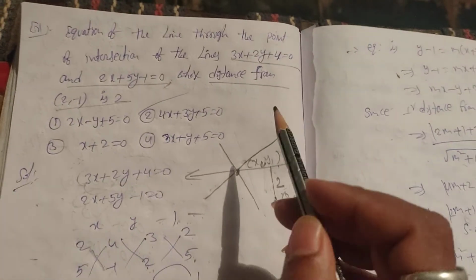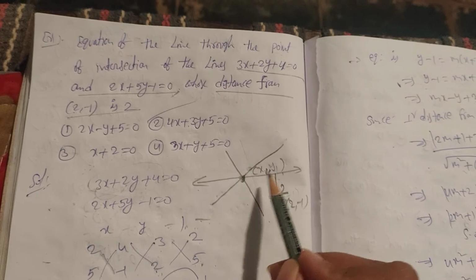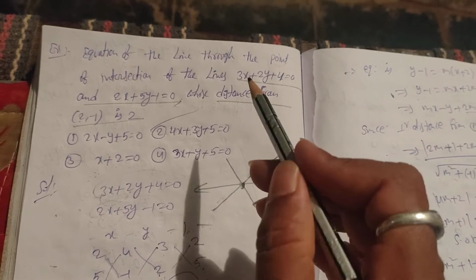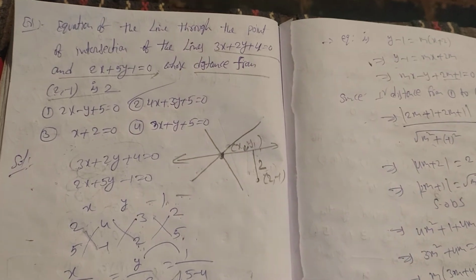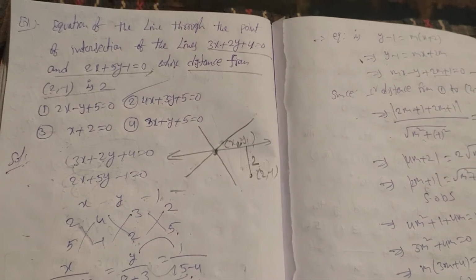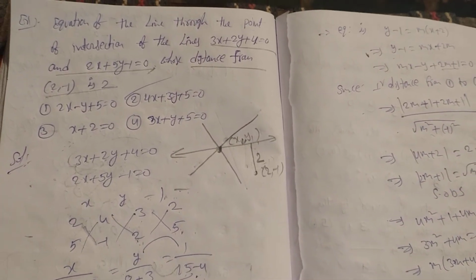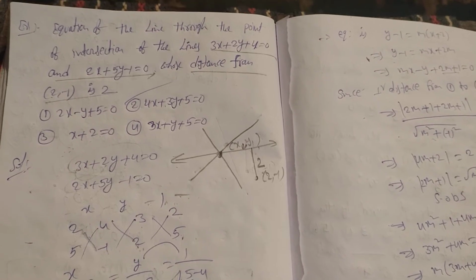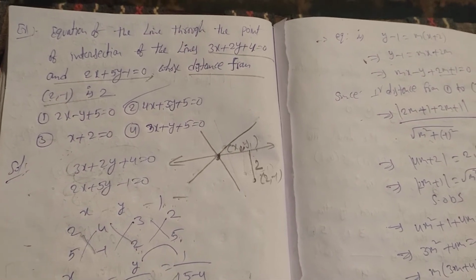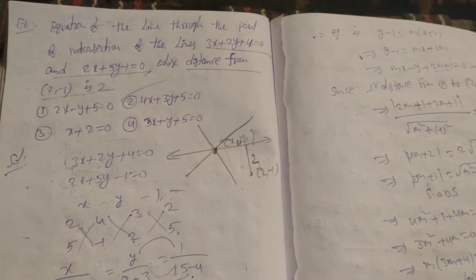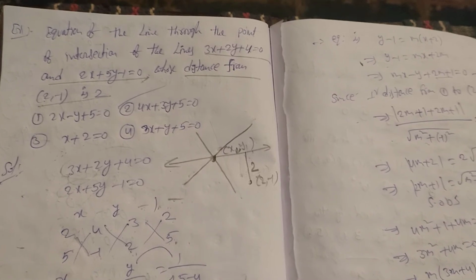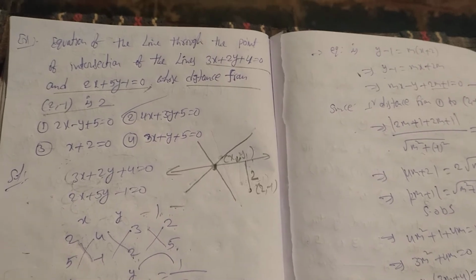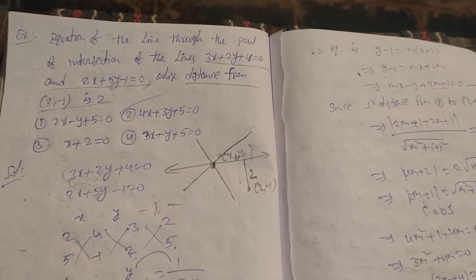First of all, we are going to find this (x1, y1). There are many methods to find the point of intersection of two given lines. Lines here means straight lines. In 10th class we have pair of straight lines, and you solve them the same way. We can use the cross multiplication method, elimination method, or substitution method. In any method we can solve. Here I used the cross multiplication method.